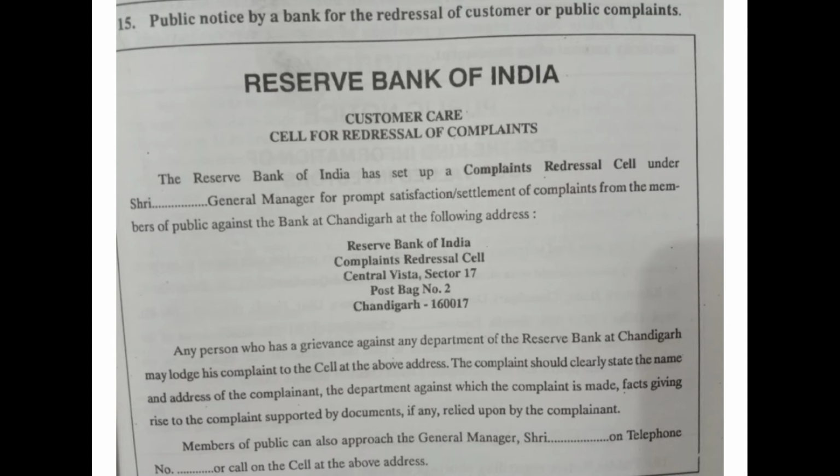Then the public notice begins. The Reserve Bank of India has set up a complaints redressal cell under Shri, then there will be the name of the general manager. Here you can write any name. The Reserve Bank of India has set up a complaints redressal cell under Shri Dash, General Manager, for prompt satisfactory settlement of complaints from the members of public against the bank at Chandigarh at the following address.